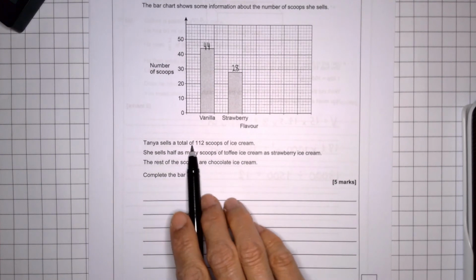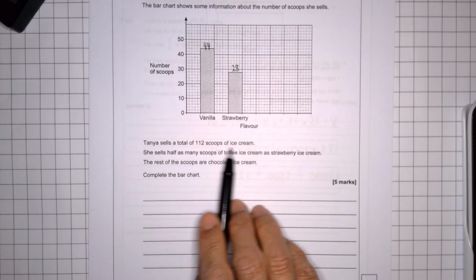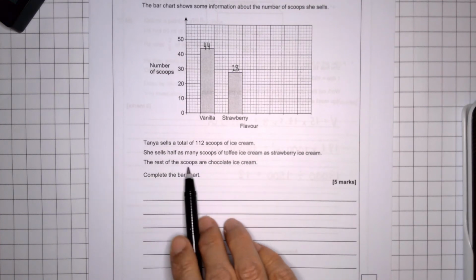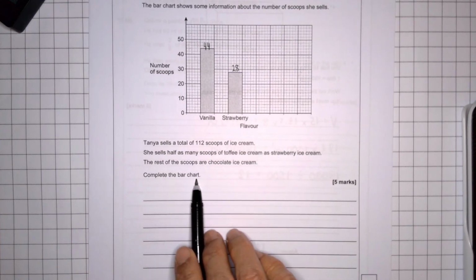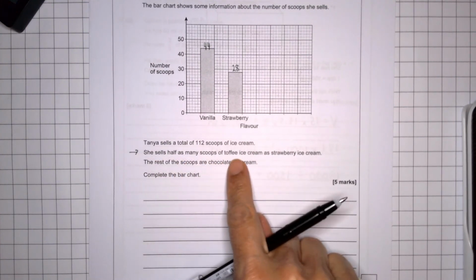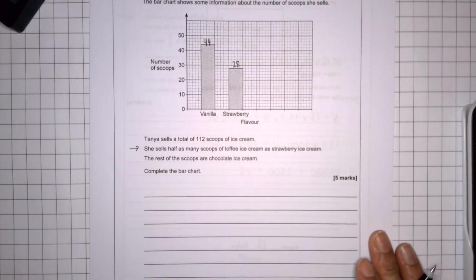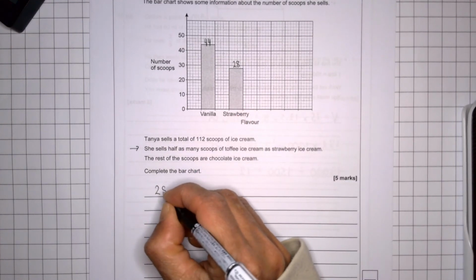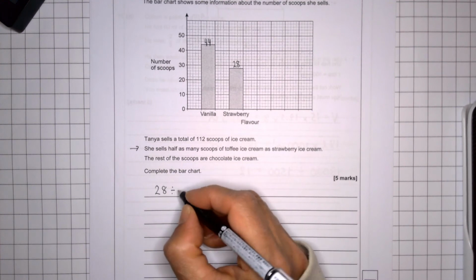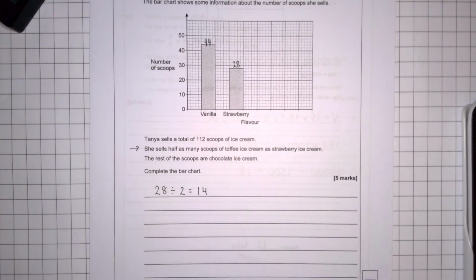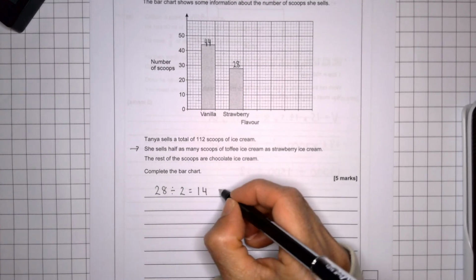Tanya sells a total of 112 scoops of ice cream. She sells half as many scoops of toffee as strawberry. The rest of the scoops are chocolate. Complete the bar chart. Okay, so we're going to use this information here. She sells half as many scoops of toffee ice cream as strawberry ice cream. We know she has 28 of strawberry. So 28 divided by 2, because half is the same as dividing by 2. And when you put that into your calculator, it will come out to 14. So we know that there's 14 scoops of toffee.